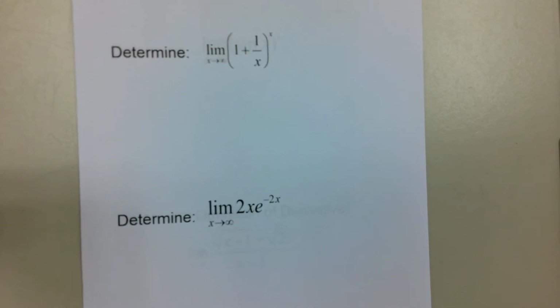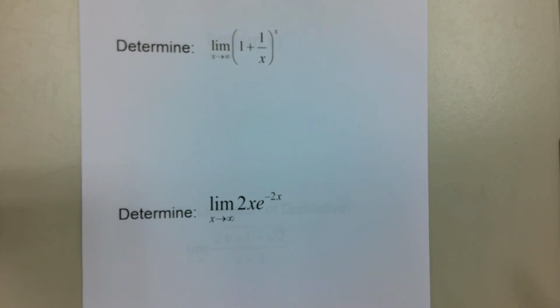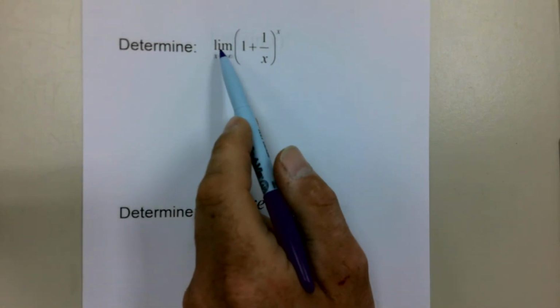Got a few more here. I know it's a little on the lengthy side, but I want to get through quite a few of these examples.